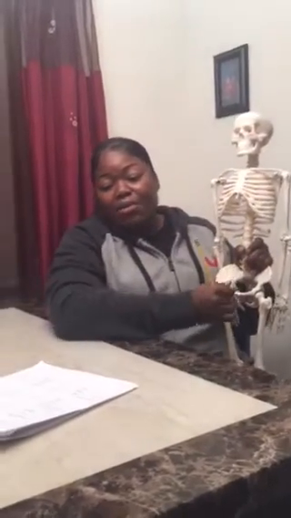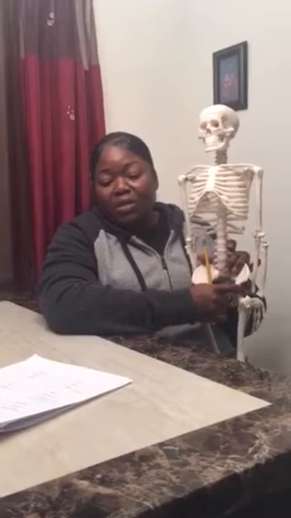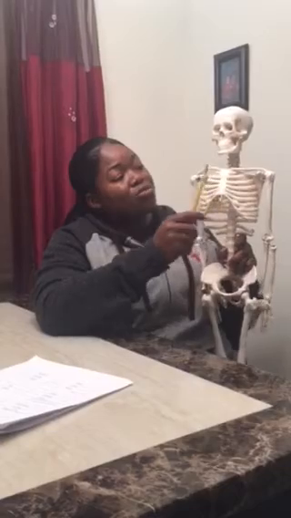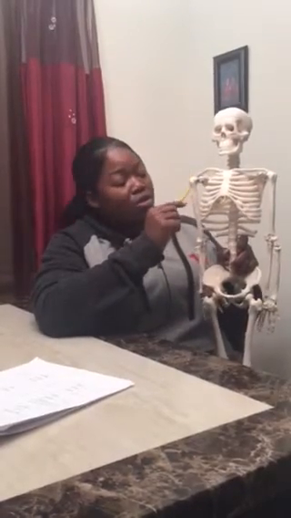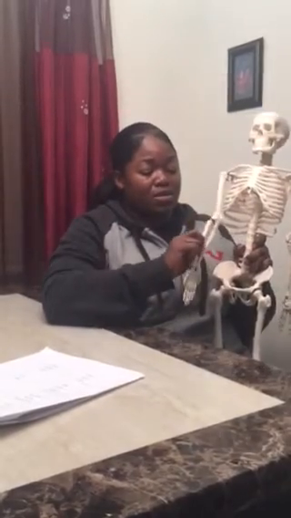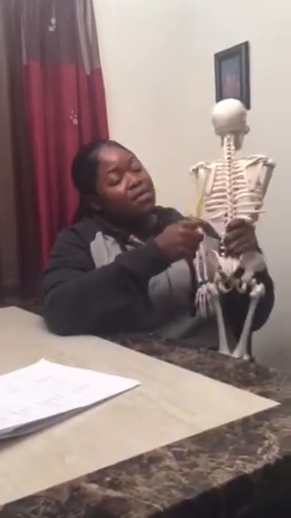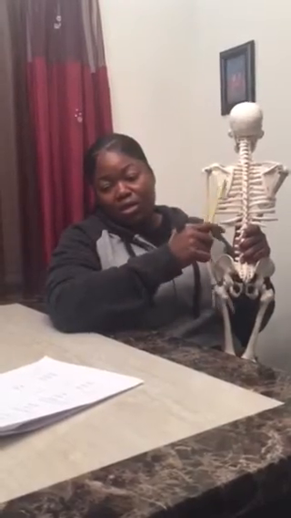Okay. Now we are going to go over the appendicular skeleton, which will be the pectoral girdle and the upper limbs. Okay. So the first one being the clavicle, the humerus. This is the humerus bone. The radius. It's been hard to turn. This is the radius. And then the ulna. And the scapula is right here.